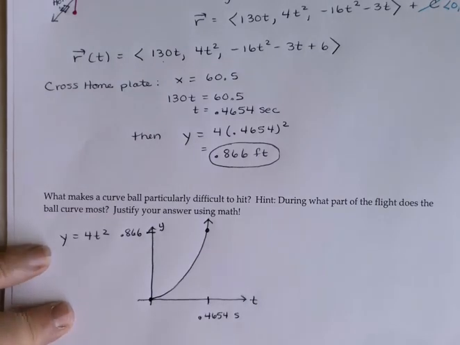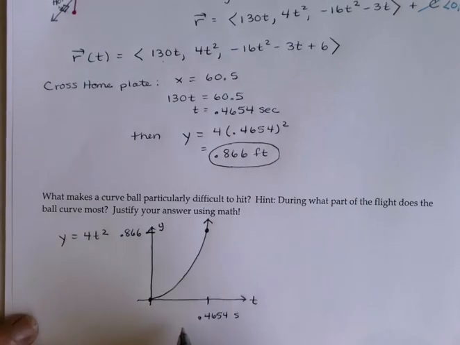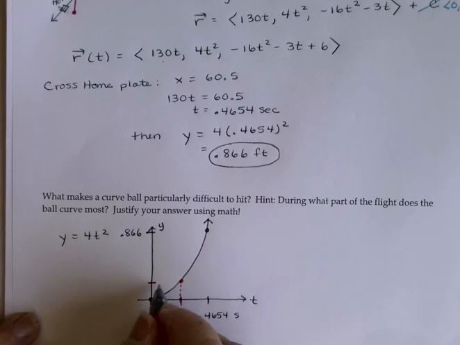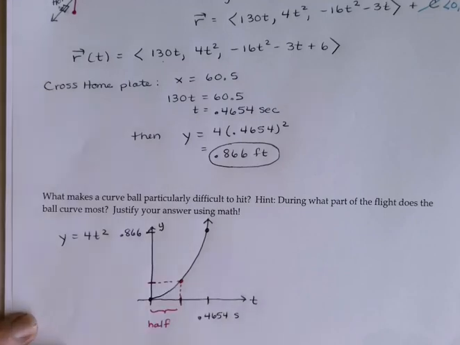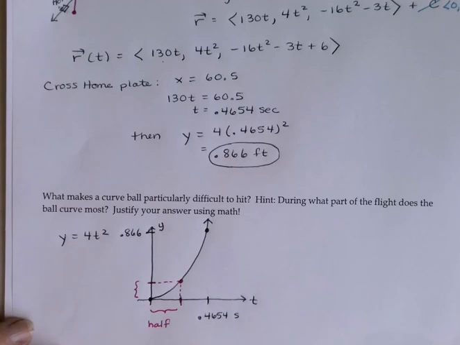Let's take a look at how this ball curves in roughly the first half of the flight, maybe around here. Right? That's about the first half of the pitch. It looks like the ball has curved about this much, right?